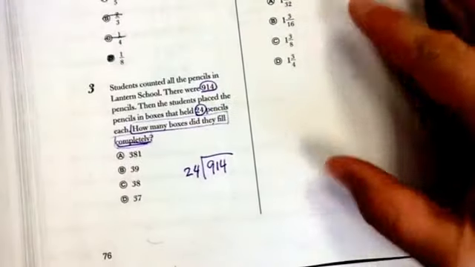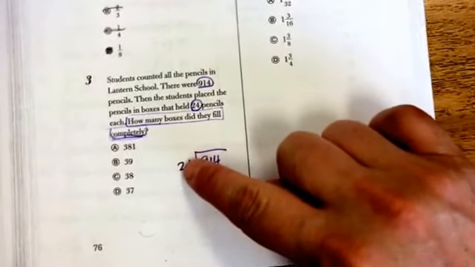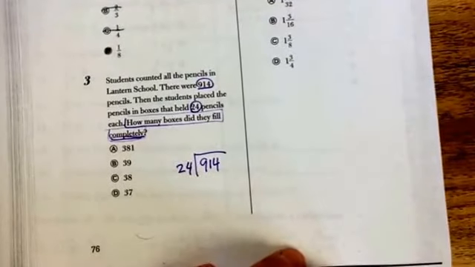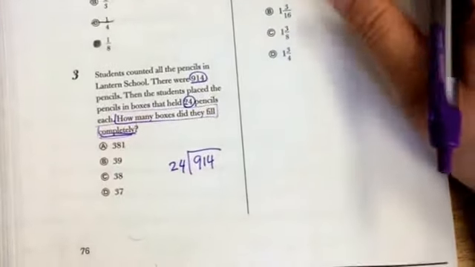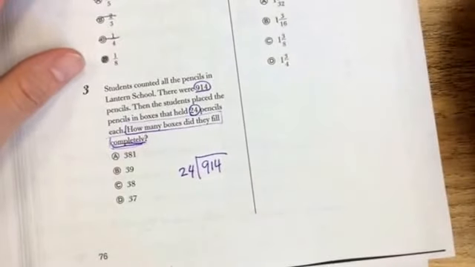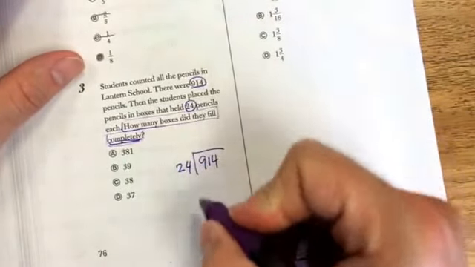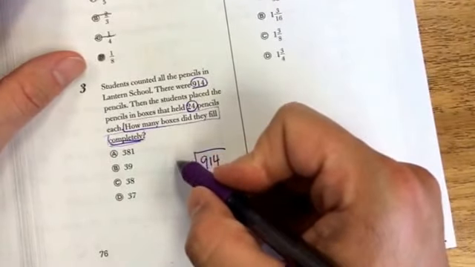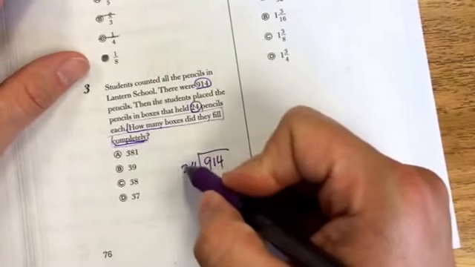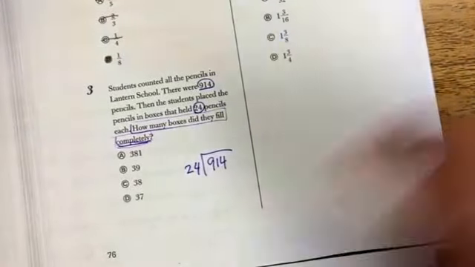This is one of those situations where I can take off these numbers, and I know that 4 times 2 is going to get me close to 9, and so I can do 4 times 4 here, which is going to get me 16. Carry my 1. 8, 9, that's going to give me 96. So that's going to be too big.